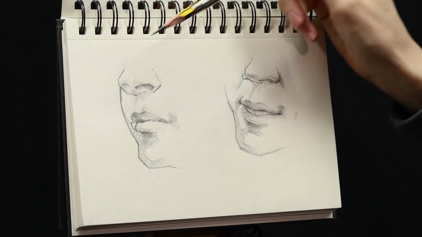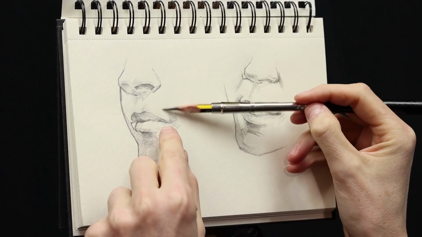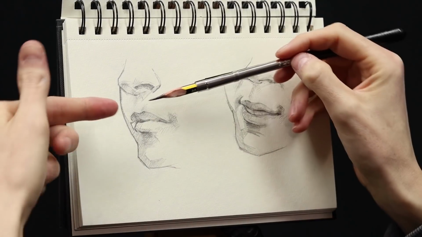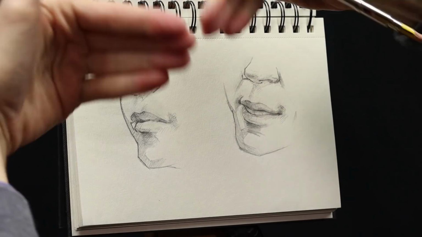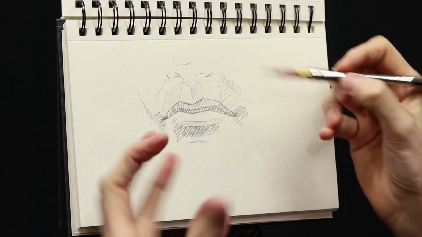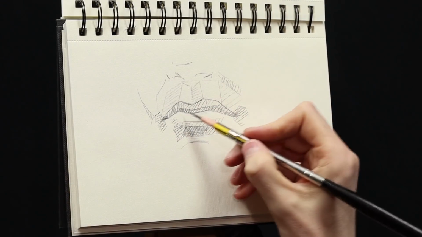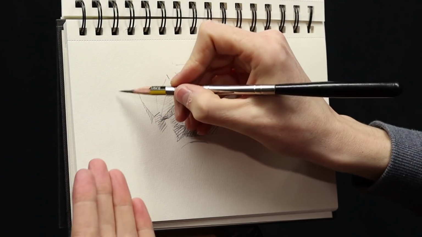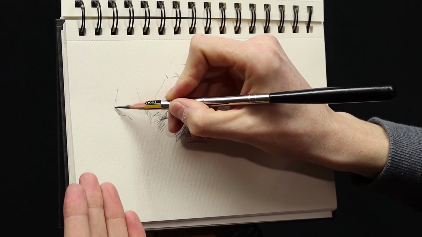You want to understand that when the light hits the lips, there's actually more light hitting this part right here than this part because it's curved inwards, like it goes towards the mouth. If you want to deconstruct the mouth into various planes, you can see that this is only visible because it's in the shadows.